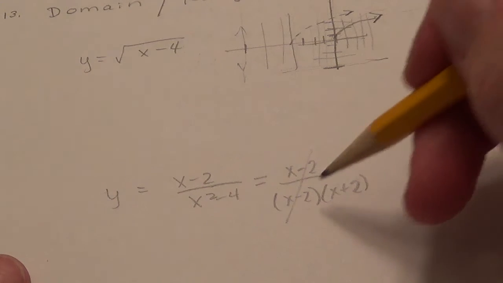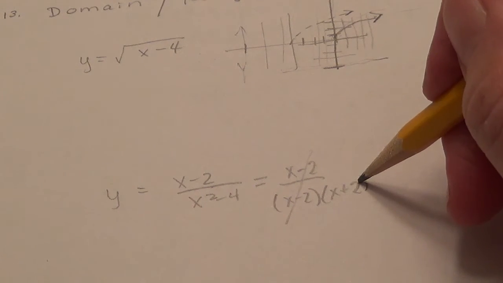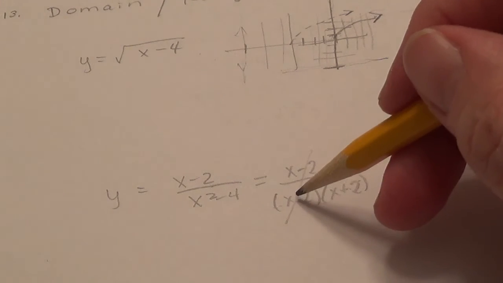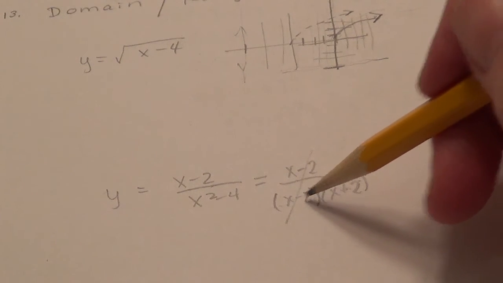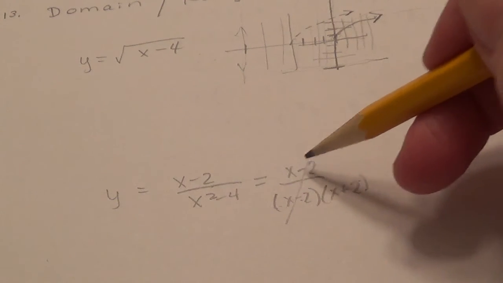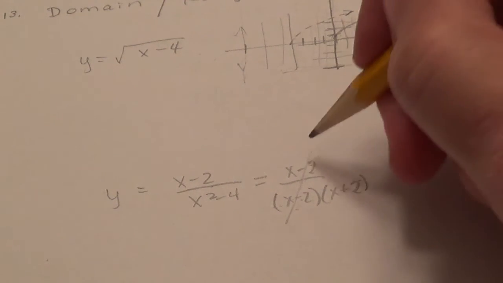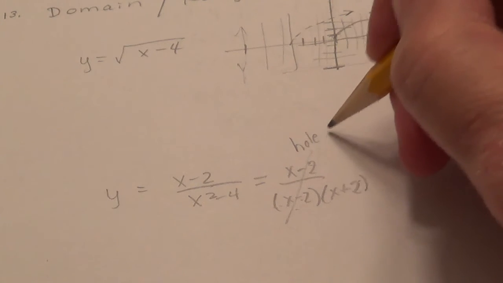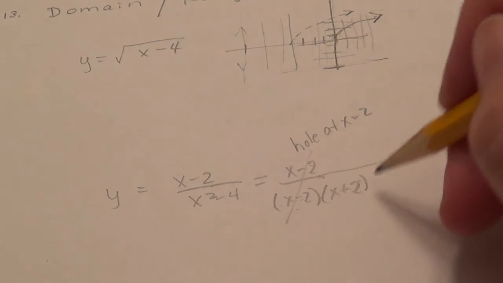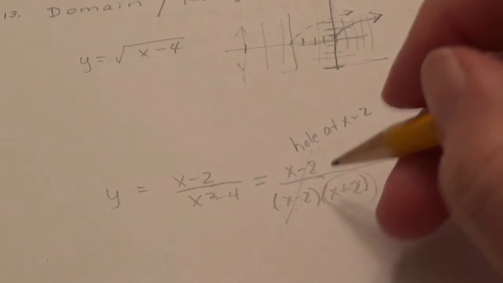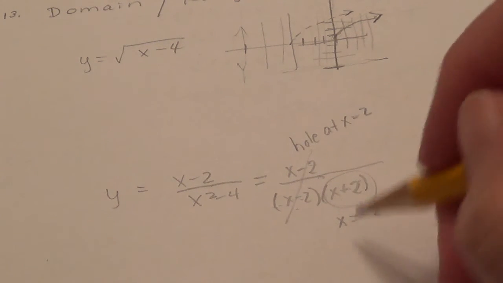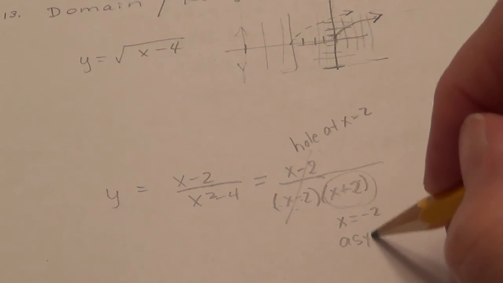So normally we look at these as values where there is an asymptote. But when the same factor is repeated on the top and the bottom, it actually causes a hole at x equals 2. And down here is an asymptote at x equals -2. So this is an asymptote.